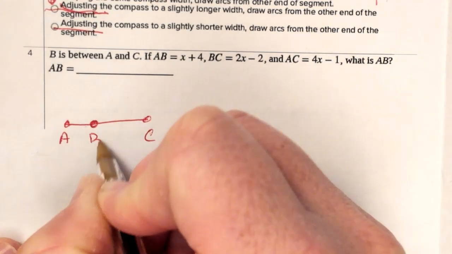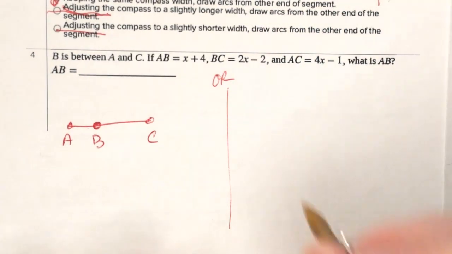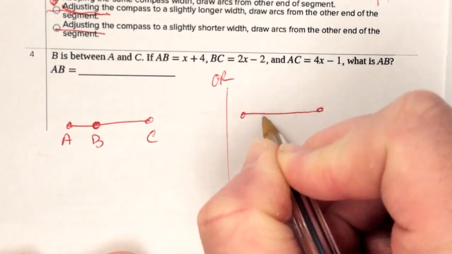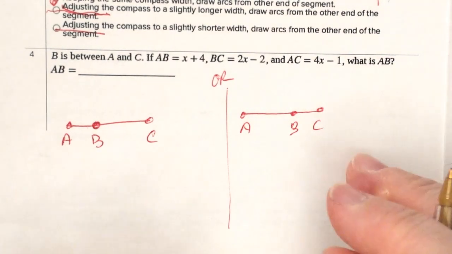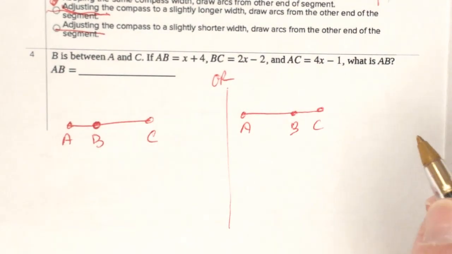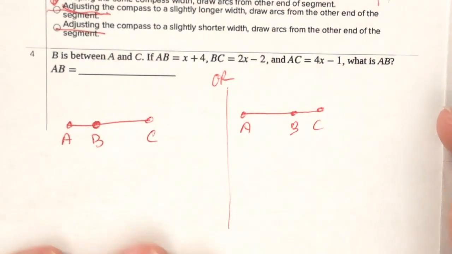Or you might have gone the other direction. You would still get the same answer. So if you had B somewhere over here, you would be okay. So one or the other, it doesn't matter. Okay, now we're going to label this. I'm just showing you two different ways how to do this.